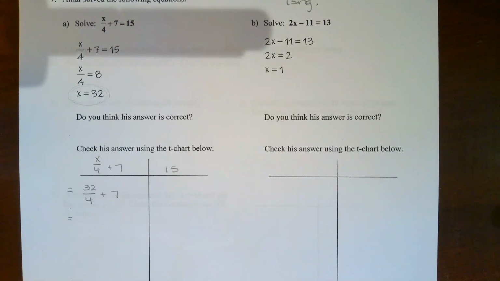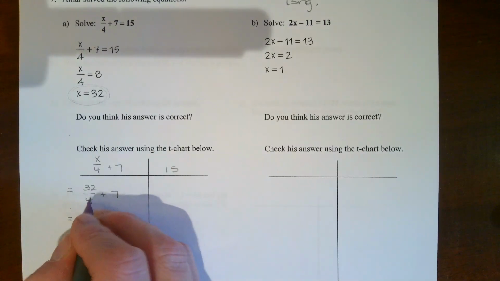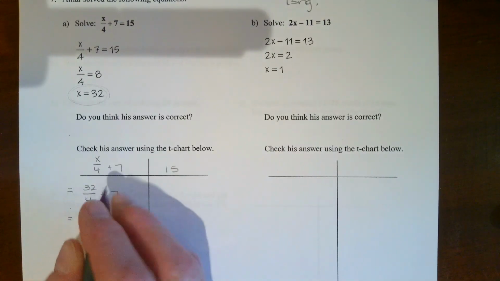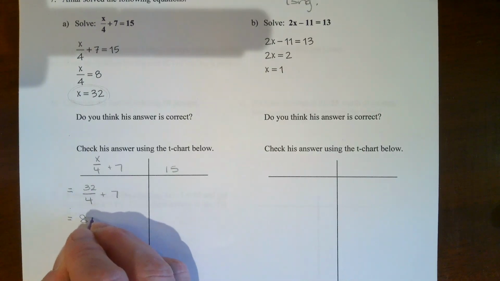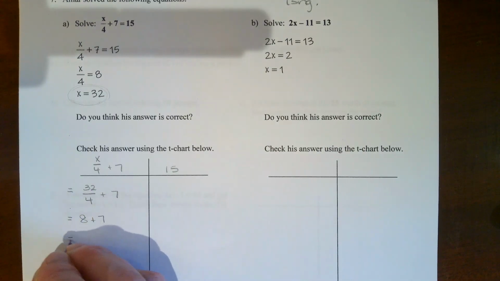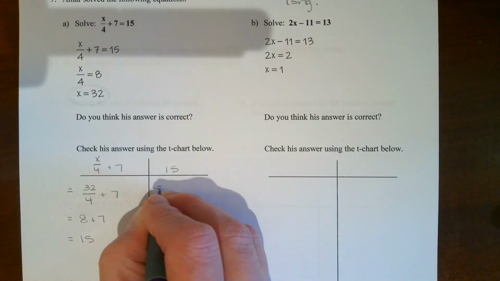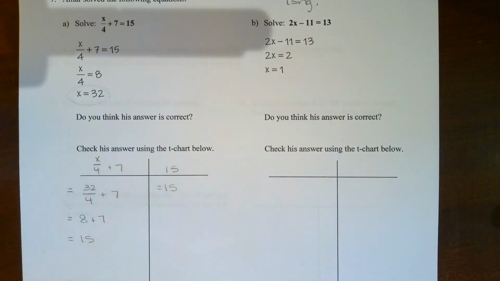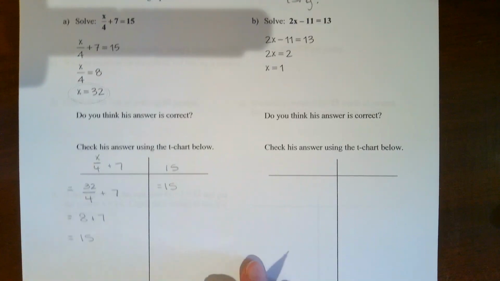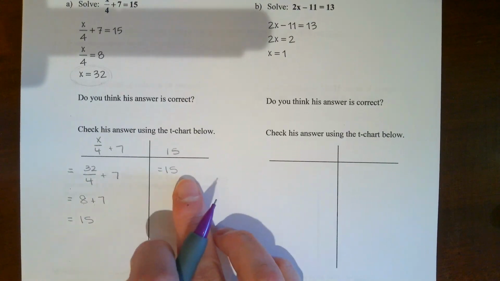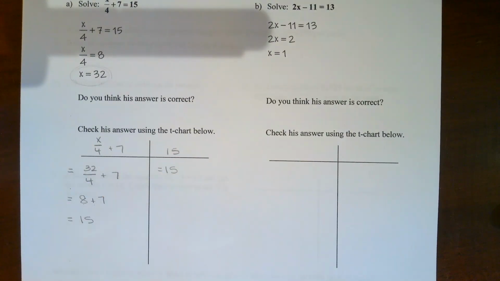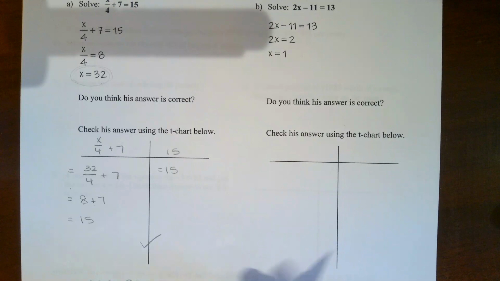And now I'm going to use BEDMAS. I'm going to divide first. So 32 divided by 4 is 8. And then I'm going to add 7. And 8 plus 7 is equal to 15. The right side is quite easy. It is simply 15. When I get that both sides are equal, it means the equation has been done correctly. So I give a little check mark and I say, therefore, left side equals right side.